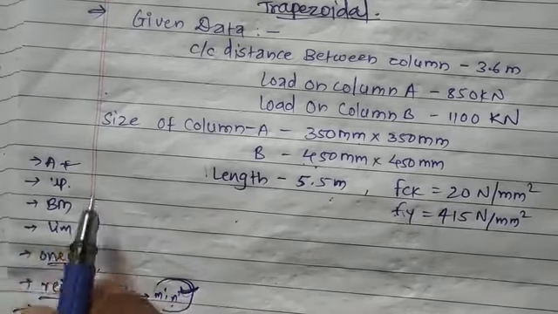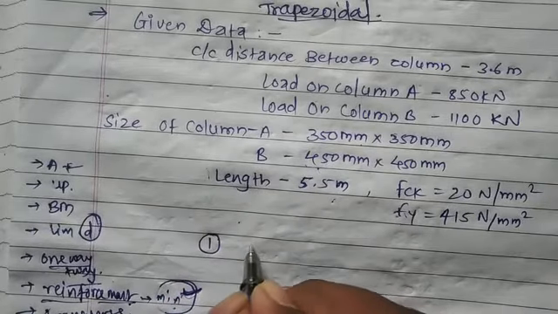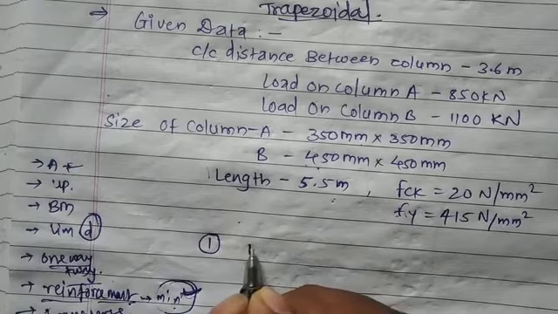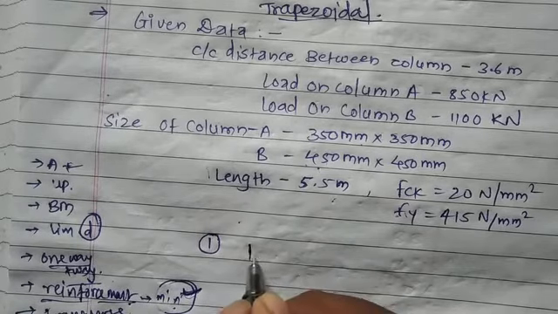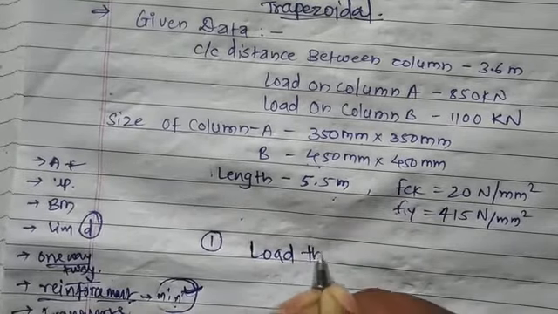In order to calculate the area, first of all we'll calculate the total load. To calculate the total load, we have to calculate load through column.